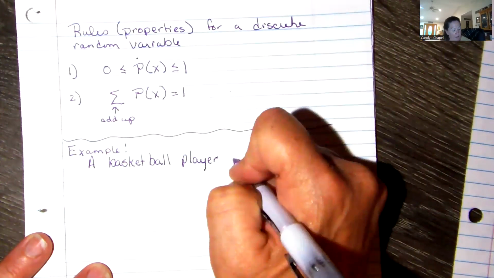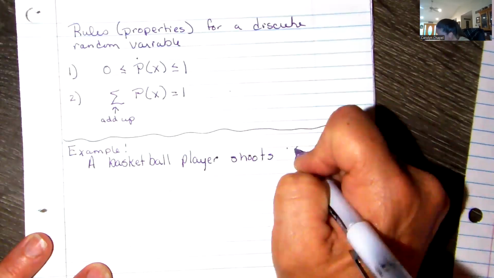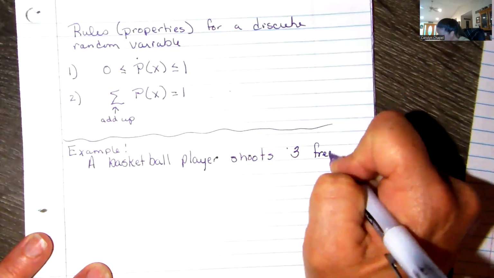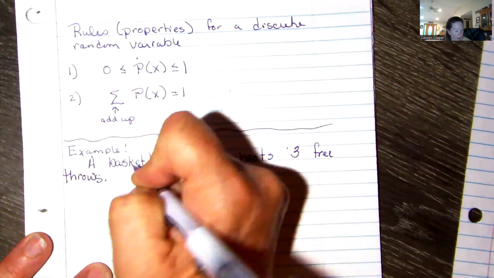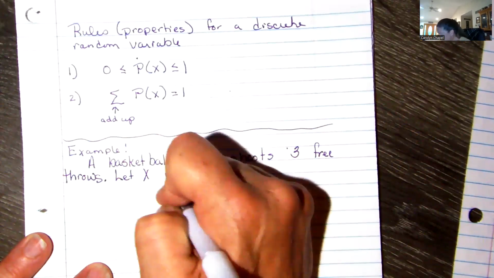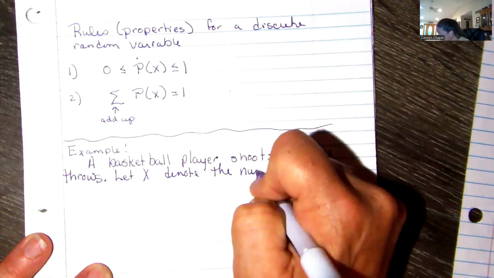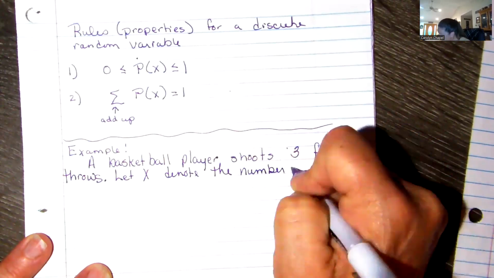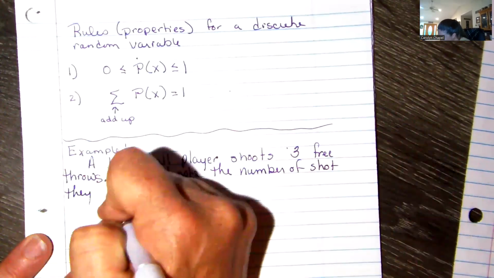A basketball player shoots 3 free throws. And we're going to let X denote the number of shots they made.